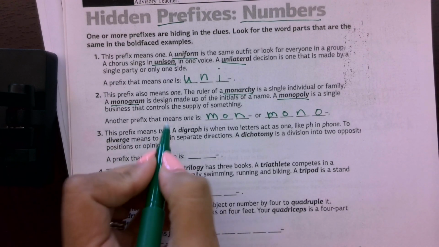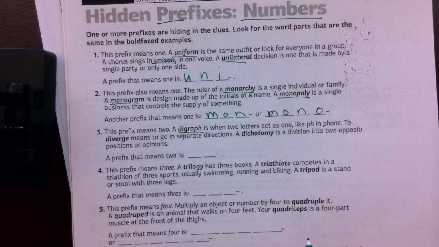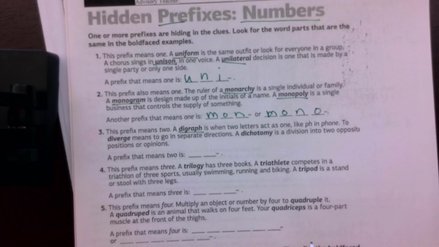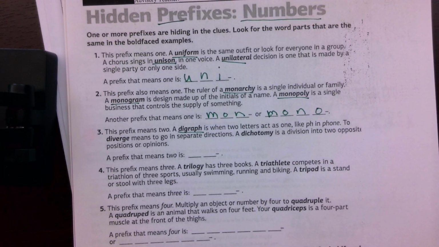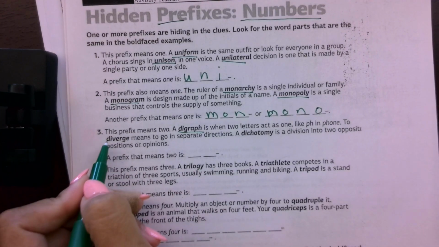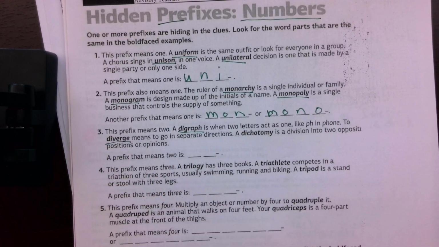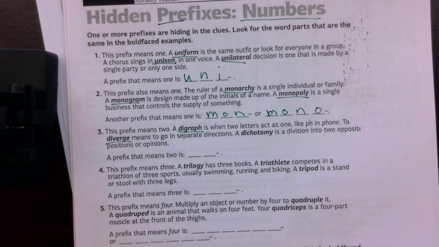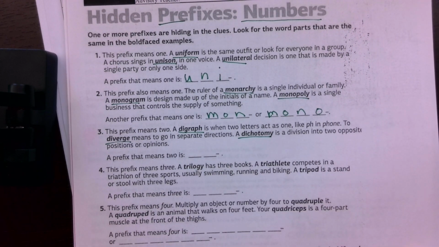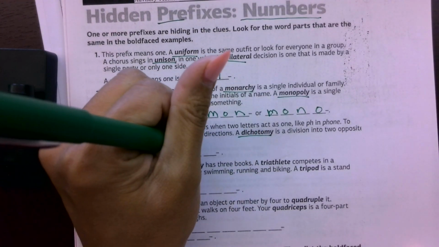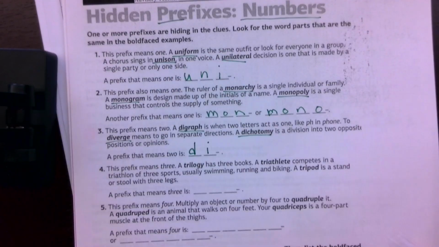This prefix means 2. A digraph is when two letters act as one, like PH in phone, F, right? When those two letters come together to make one sound. To diverge means to go into two separate directions. If you are familiar with the movie or book series Divergent, it is about people that go into different directions. A dichotomy is a division into two opposite positions or opinions. So a prefix that means 2 is di.